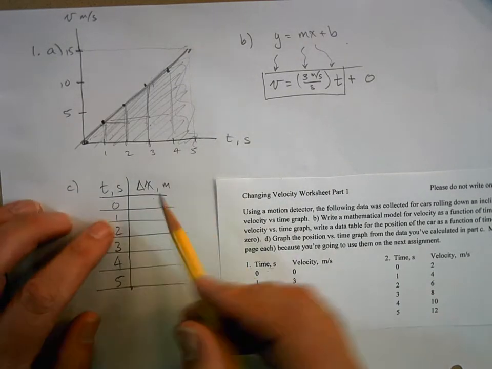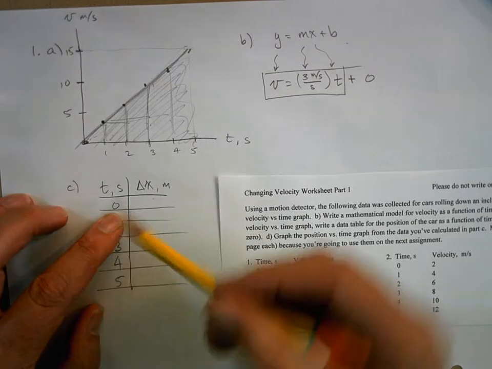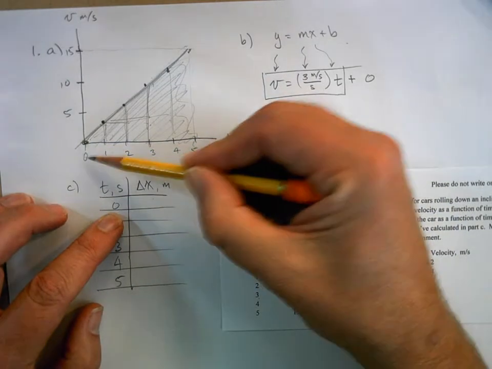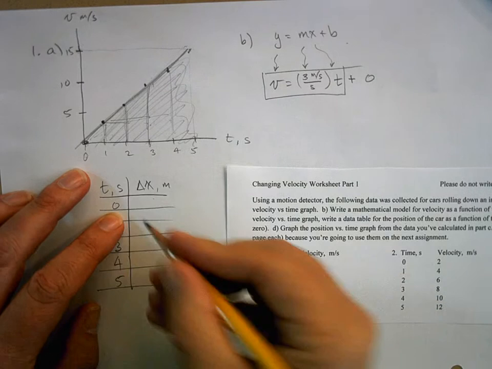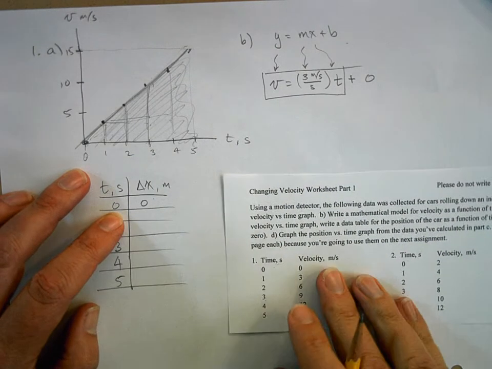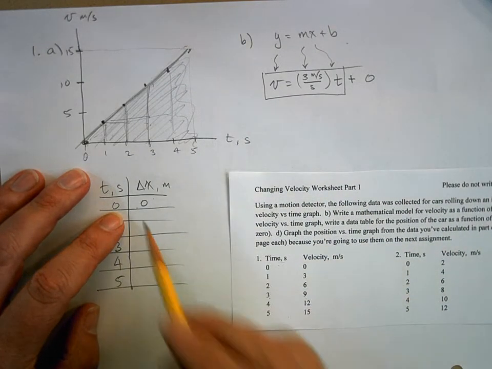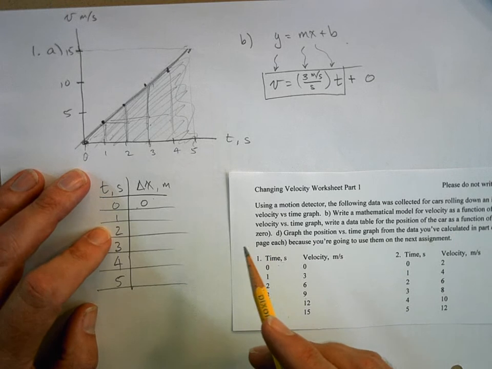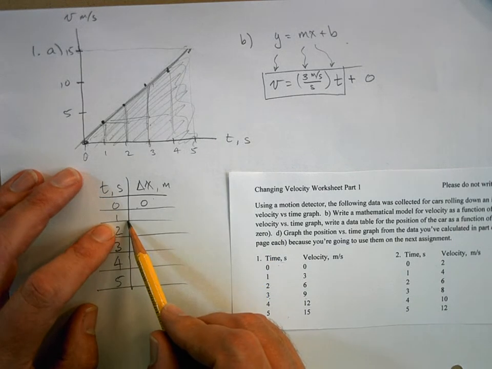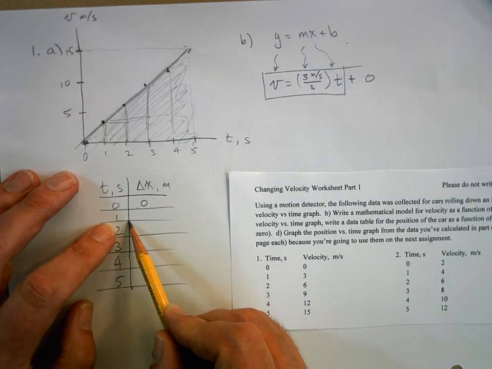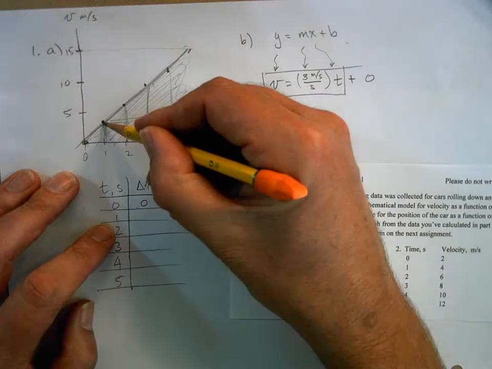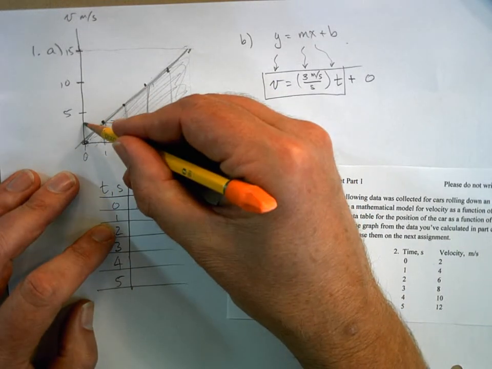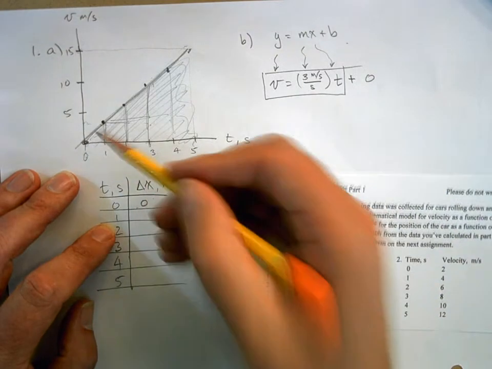So now at 0 seconds, I haven't had any time to go anywhere. So my change in position is 0. And I said 0 is my starting position, so I'm at 0. Now at 1 second, well, I have velocity here. See here, this is at 3, but I started at 0.